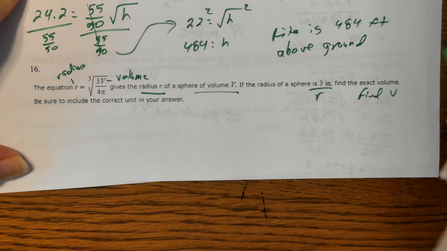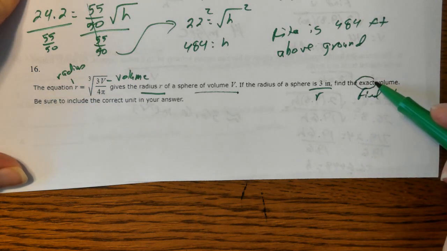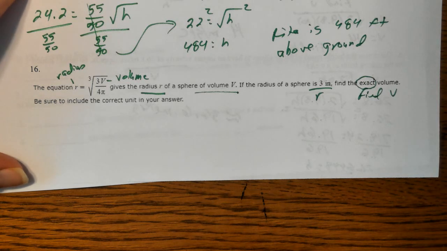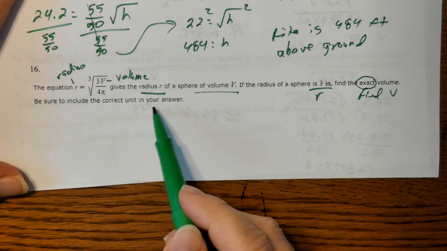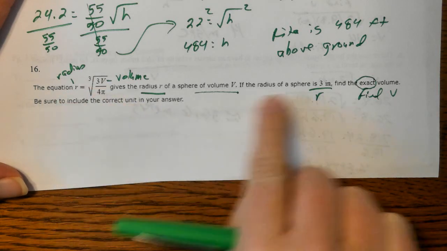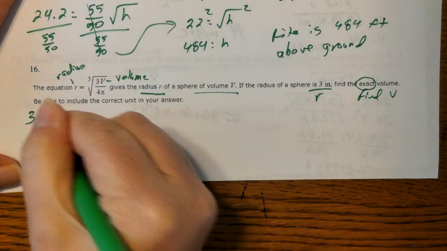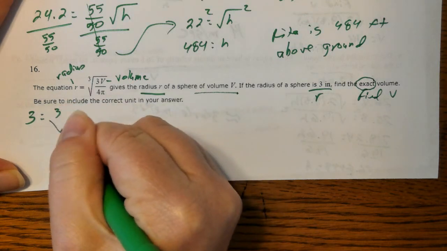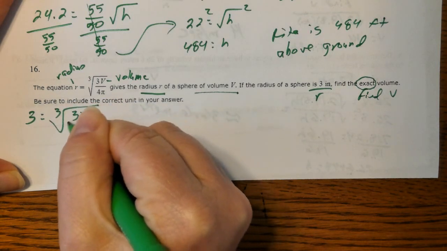Okay? Now, notice it says find exact volume. More on that in just a second. Okay? Be sure to include the correct unit in your answer. Okay, so we know, here's our formula, we know R is going to be 3. So put 3 in for R. And we're finding V. We're solving for V.